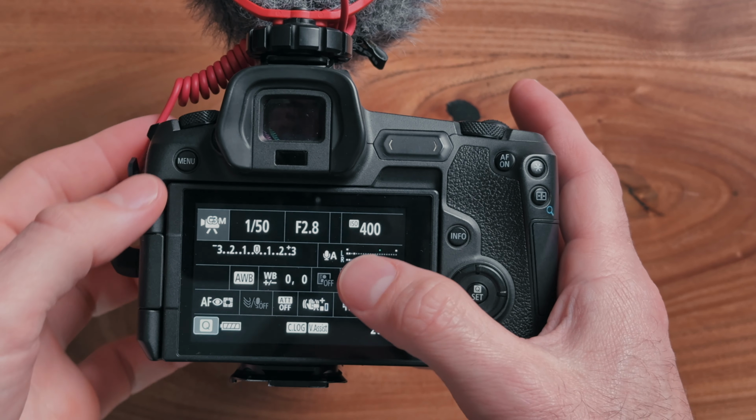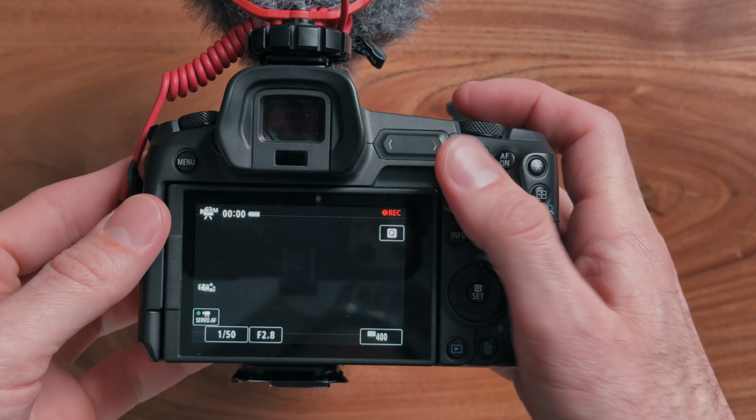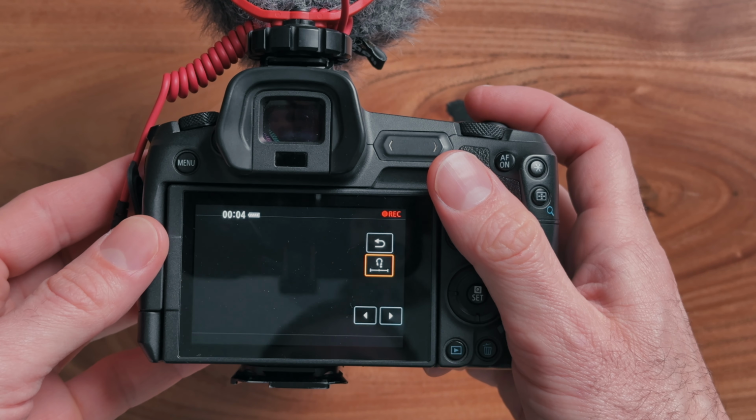And when you're using the shotgun mic, you can just adjust your audio levels in the camera to make sure you're getting a proper level. You're not getting too much peaking, you're not too quiet, and you don't have to bump that up later in editing.